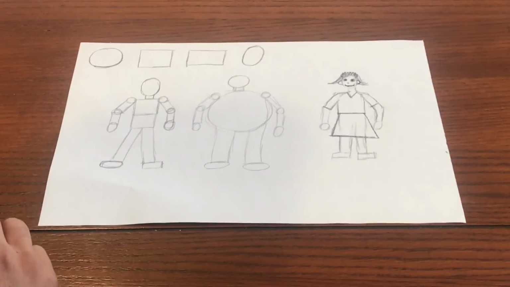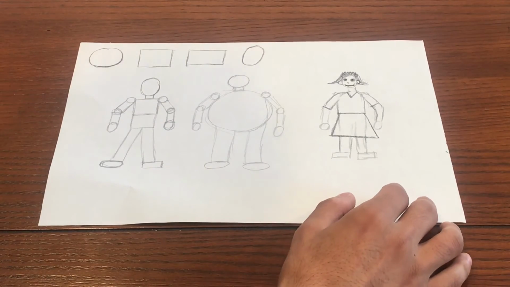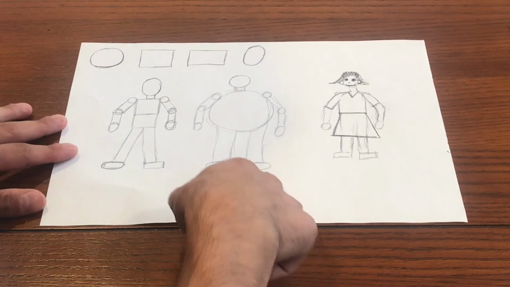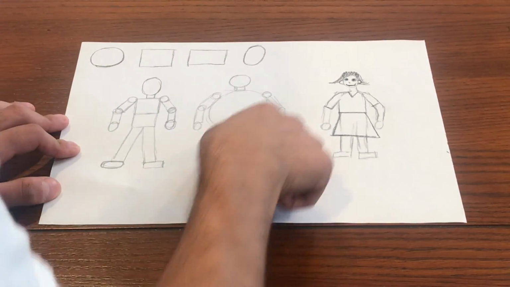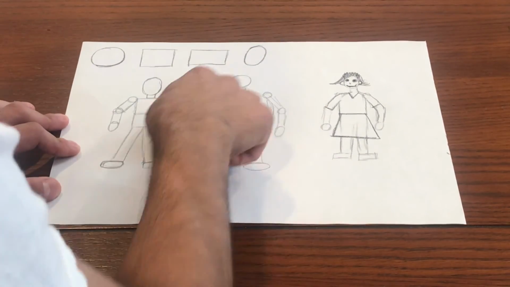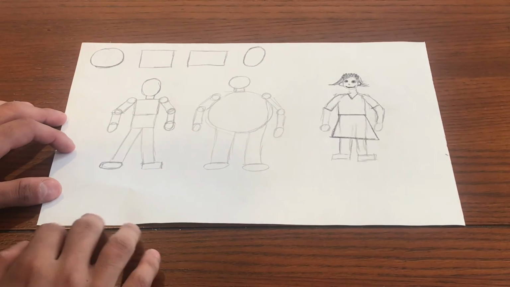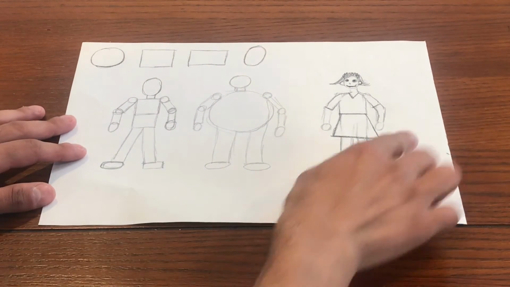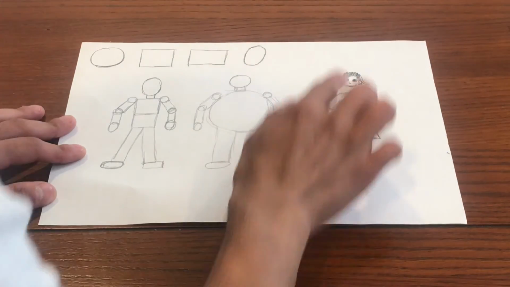So here I drew more different versions of people. I have one person that has a big round circle, kind of looks like it has a big round belly. And then I also drew another person with details.